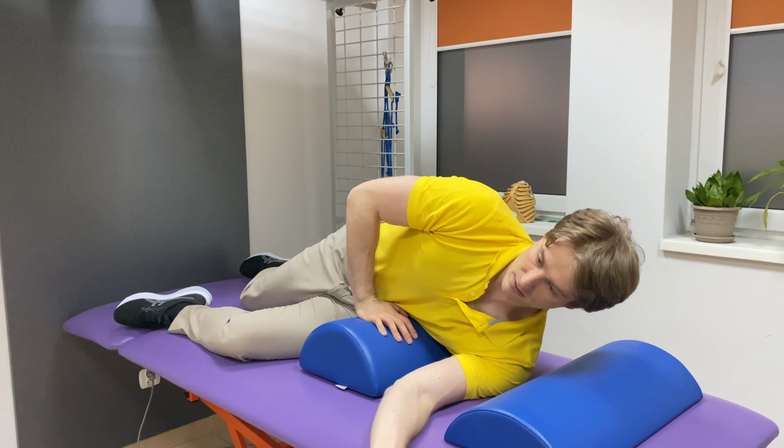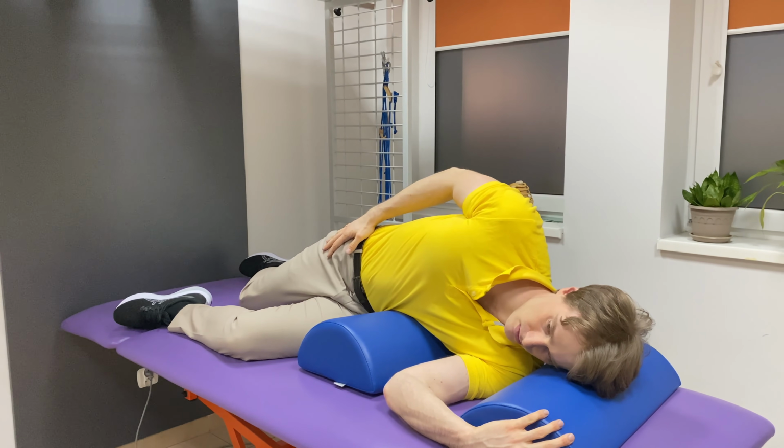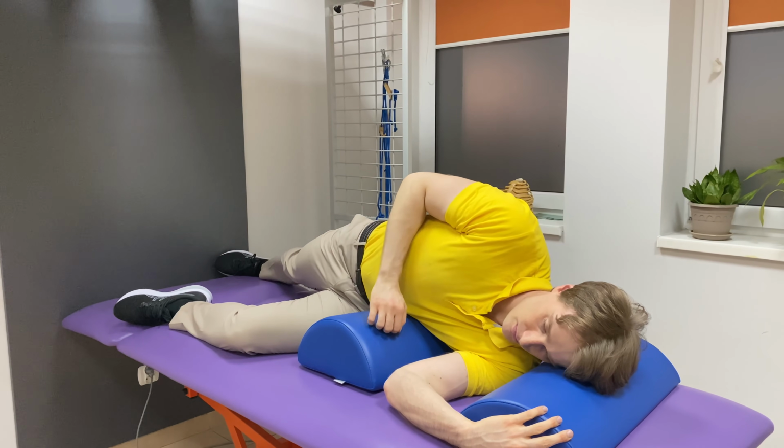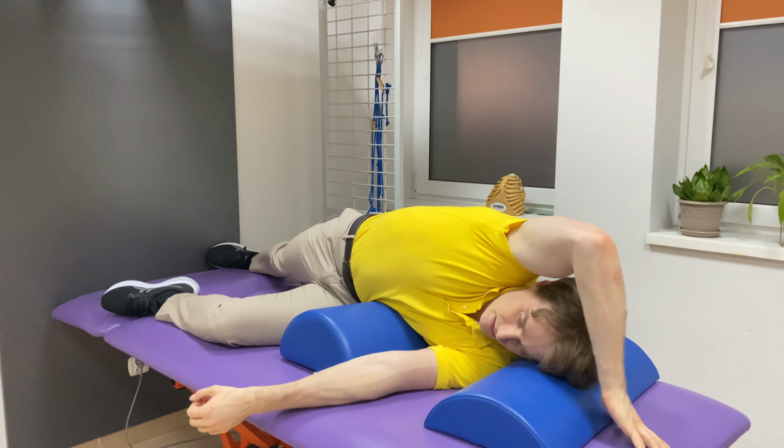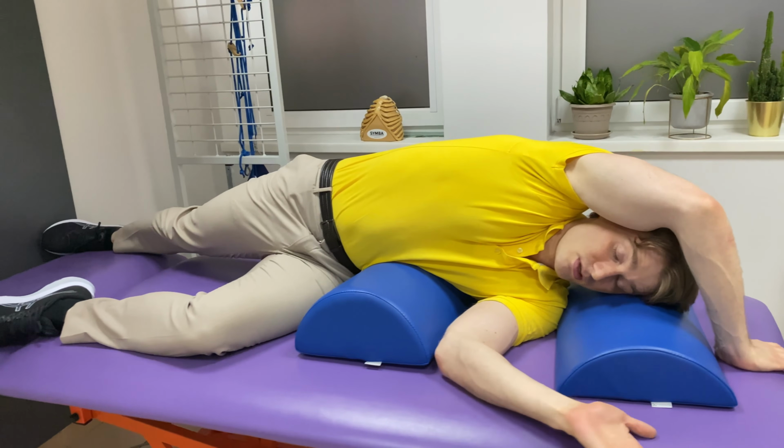Next, flex your left hip forward. Your right leg should be extended and aligned in a straight line with your body. Remain in this position for 2-3 minutes. With each inhale, try to expand your right chest wall, just as I do.